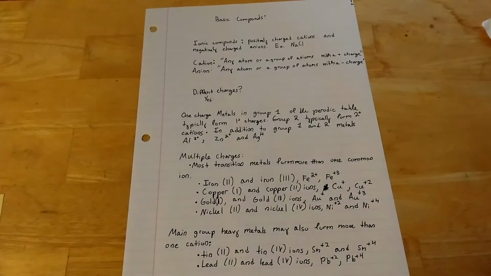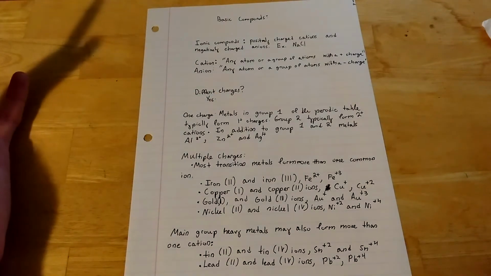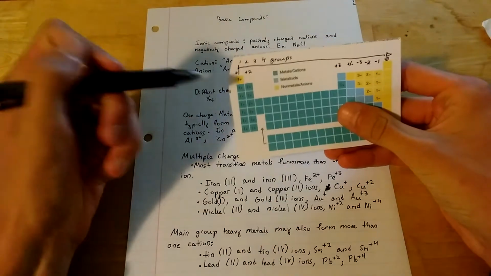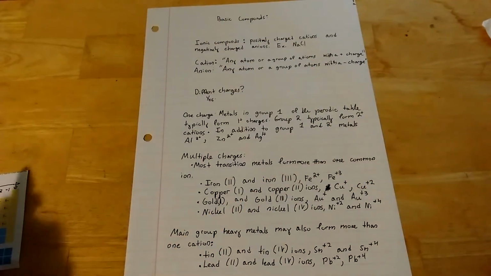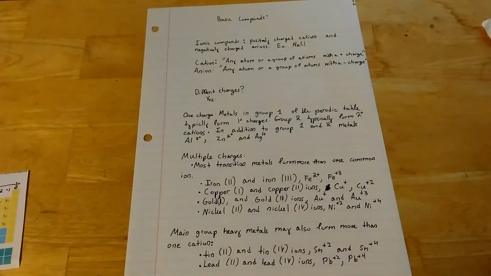Are there different charges? Yes, there are. We're going to first talk about atoms with one charge and then multiple charges. Atoms with one charge are metals in group 1 of the periodic table, which is right here, and group 2 typically. Group 1 of the periodic table typically forms +1 charges. Group 2 typically forms +2 cations. In addition to group 1 and 2 metals, aluminum is a +3, zinc is +2, and silver is +1.